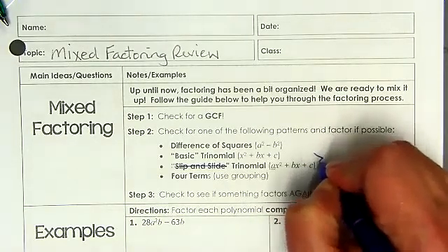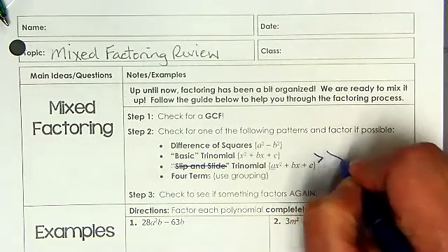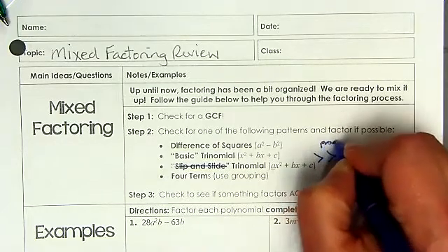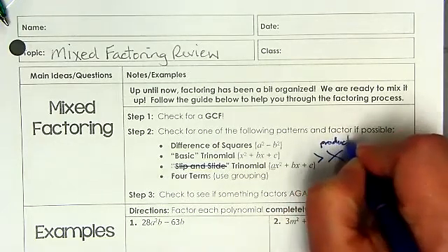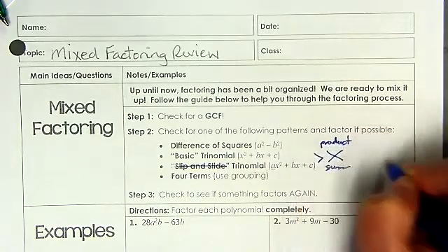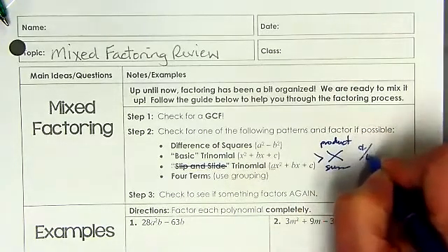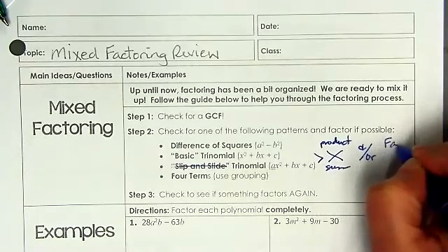Or at this point, you're also going to do the product sum box, or factoring box.